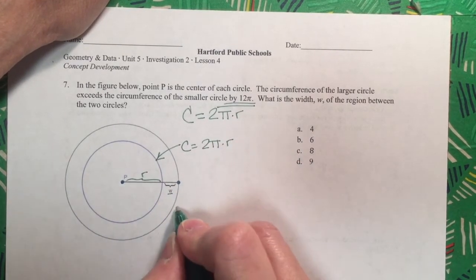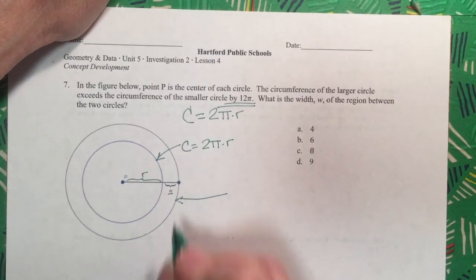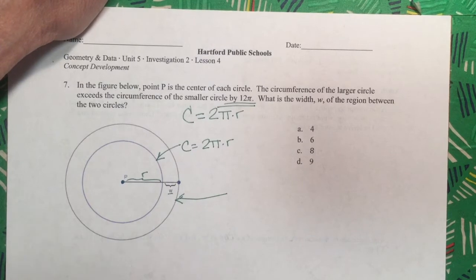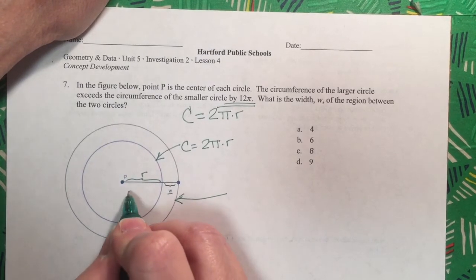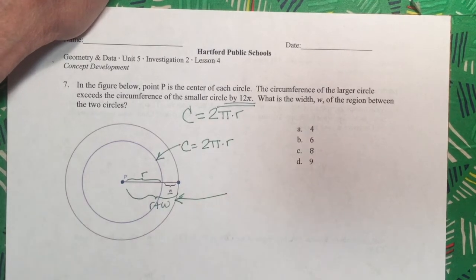And the circumference of the larger circle, so let's think about this. What's the radius of the larger circle? Well, the radius of the larger circle is going to be R plus W, right?